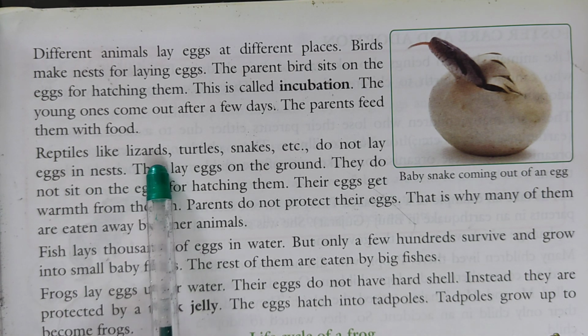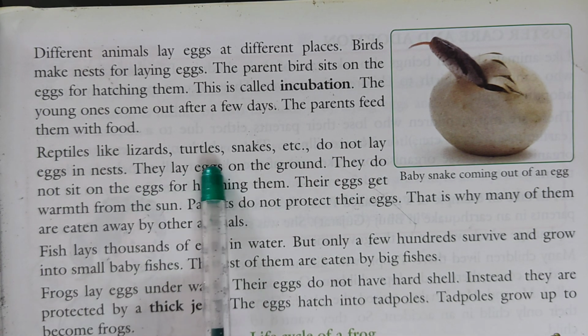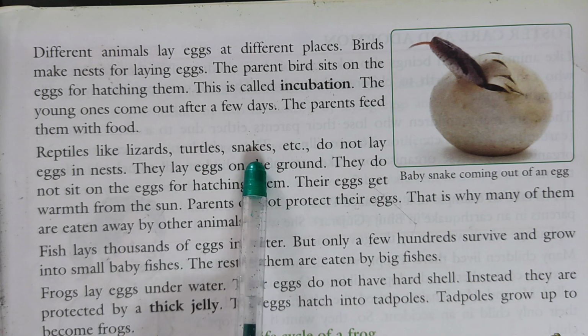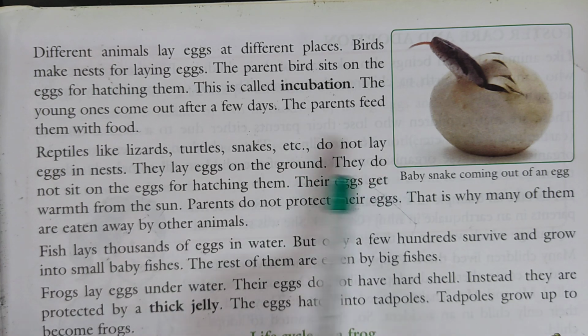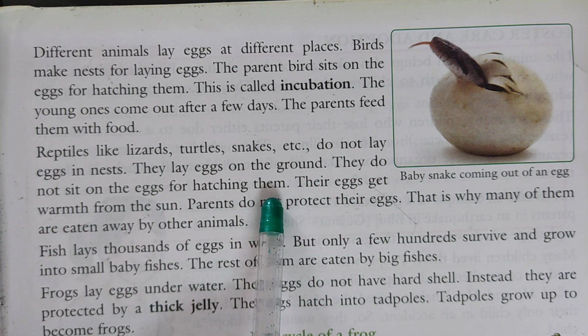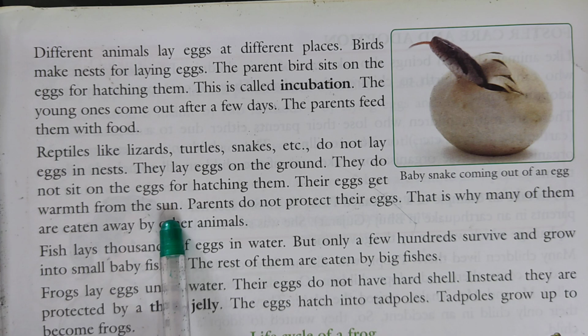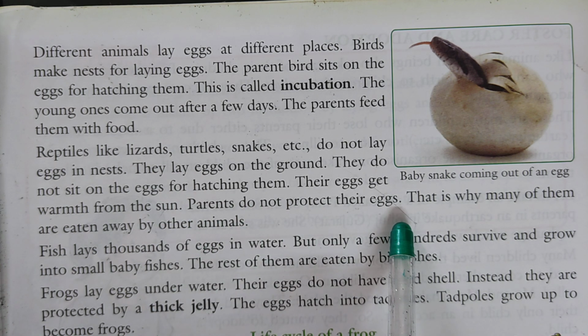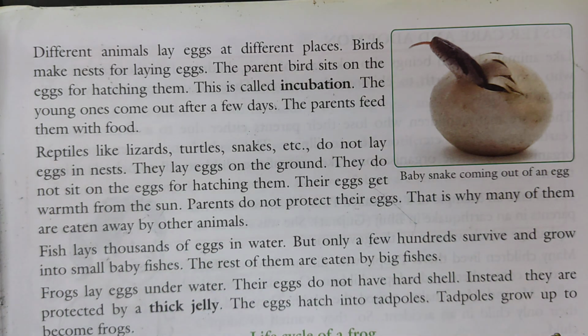Now, the reptiles like lizards, turtles, snakes, etc., do not lay eggs in a nest. They lay eggs on the ground. They do not sit on the eggs for hatching them. Their eggs get warmth from the sun. Parents do not protect their eggs. That is why many of them are eaten by other animals, because their eggs are not protected by the parents.